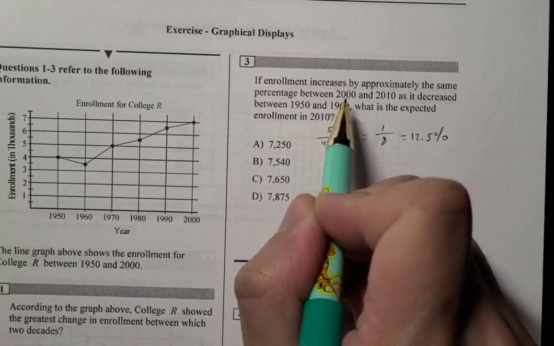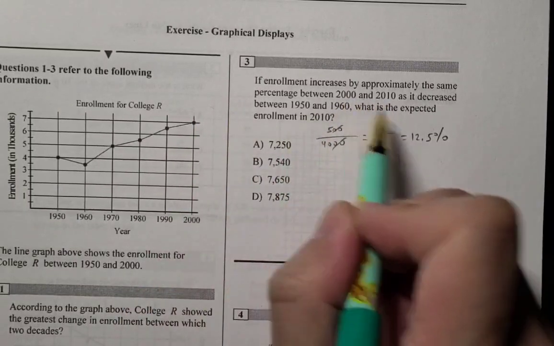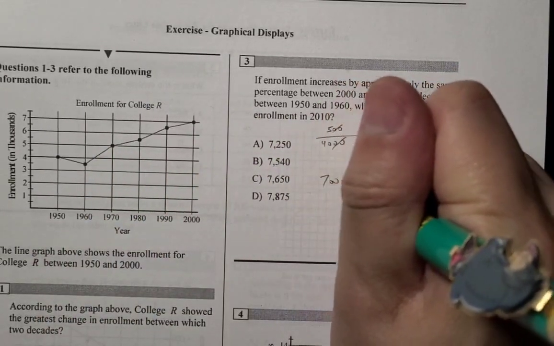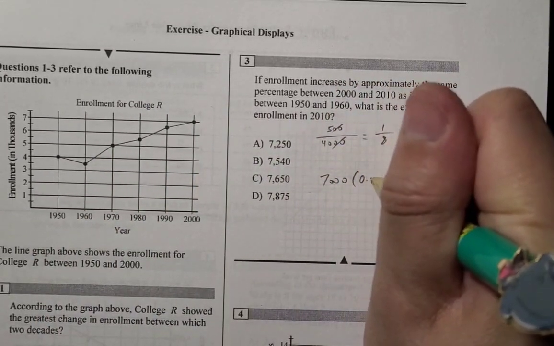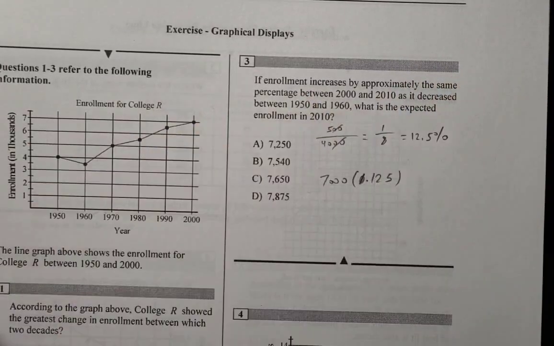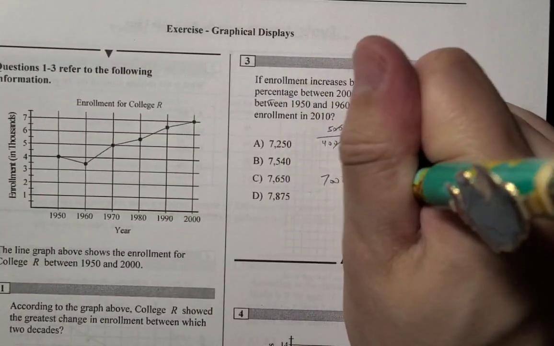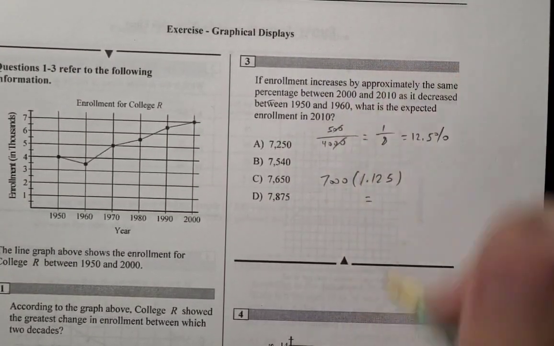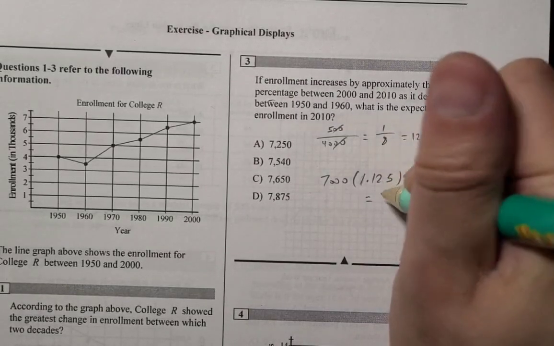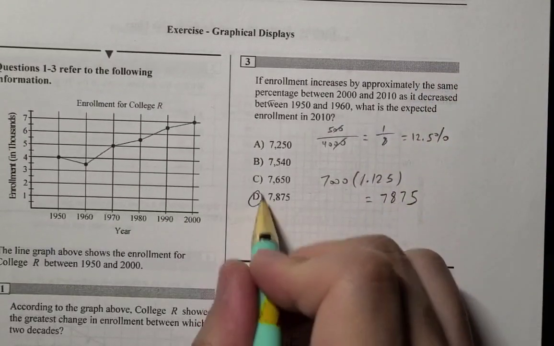Now it's saying the next decade, it would increase by 12.5%. So it's 7,000 times 1.125, because it's increased by that much. If you put that into your calculator, that is 7875. The answer is D.